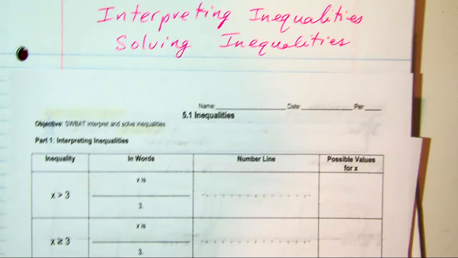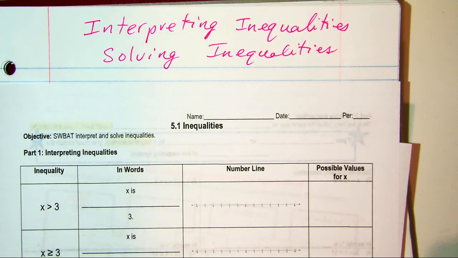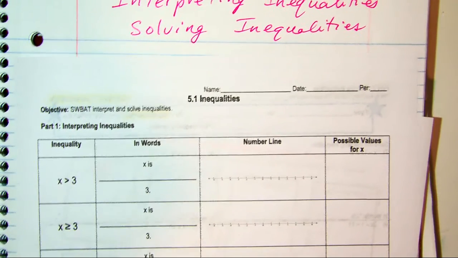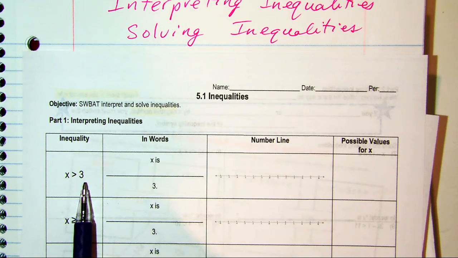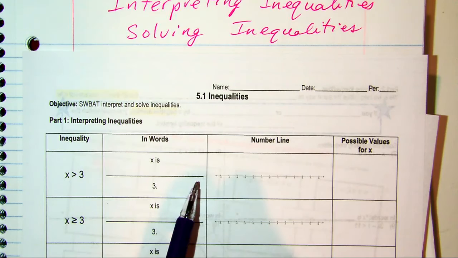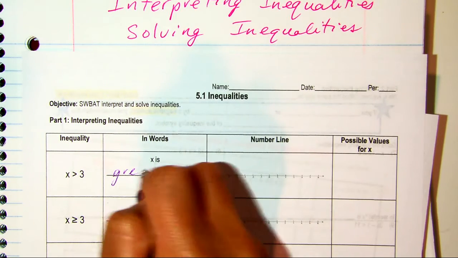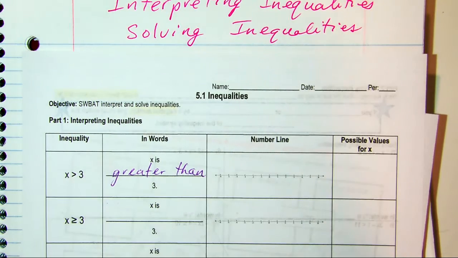Today we are learning to interpret inequality and solve inequality. So let's begin. So here is the inequality. We see the symbol greater than, but we have to write it into words. So x is greater than 3.